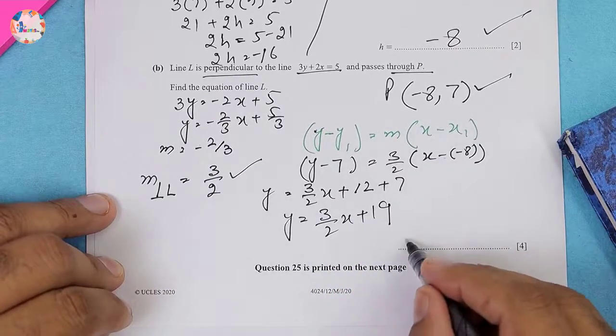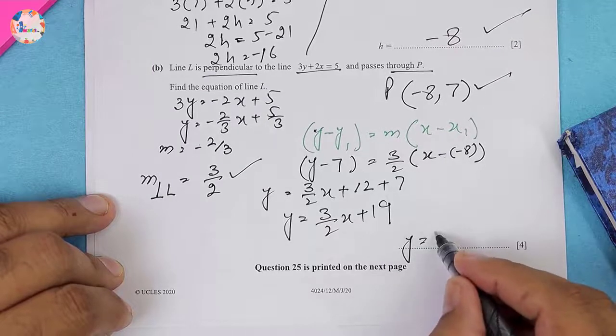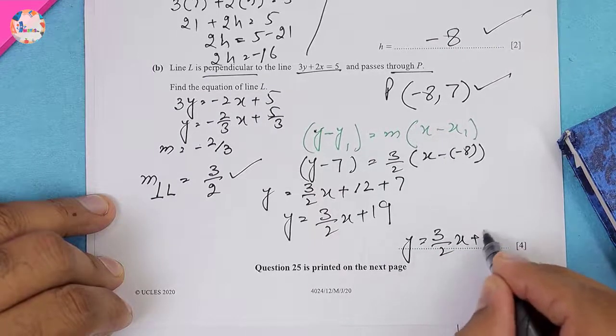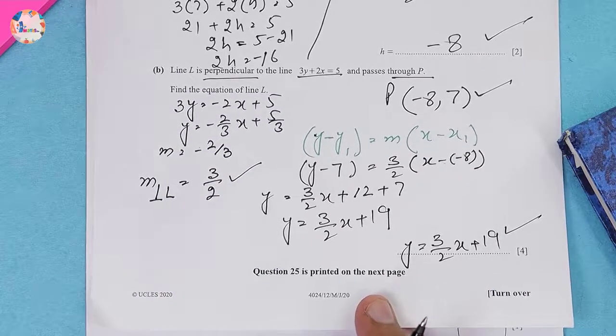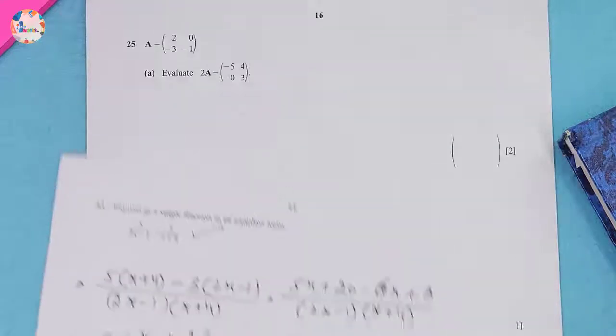This will be our final equation, so we can write y is equal to 3 by 2x plus 19. 4-mark question. It's a little tricky but not difficult.